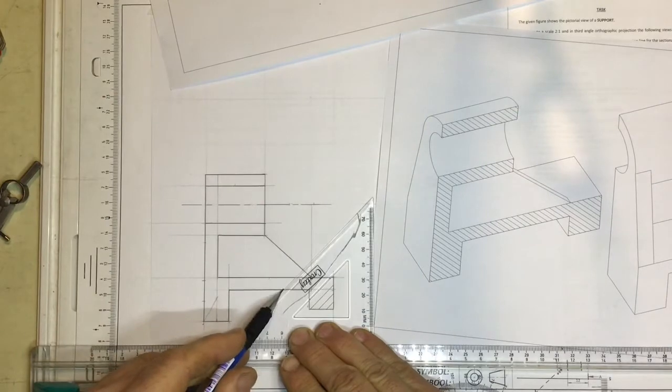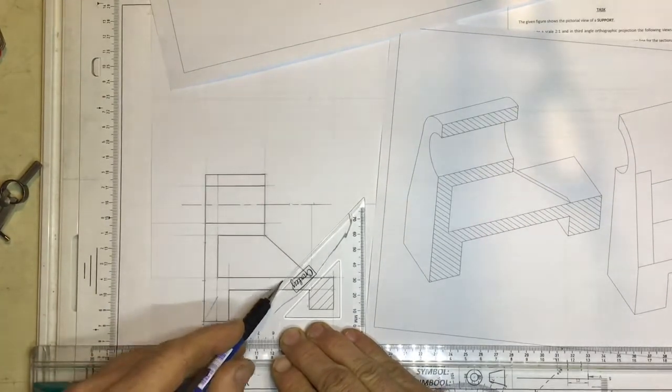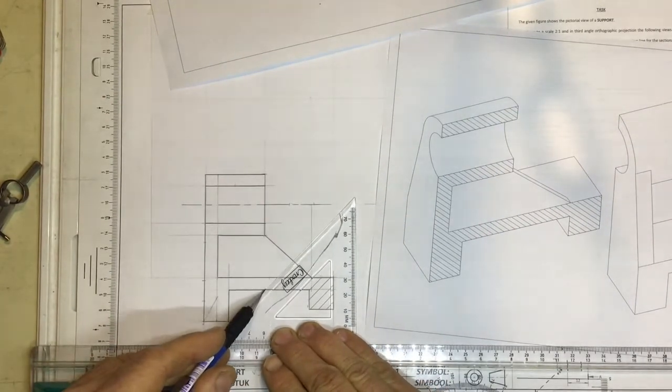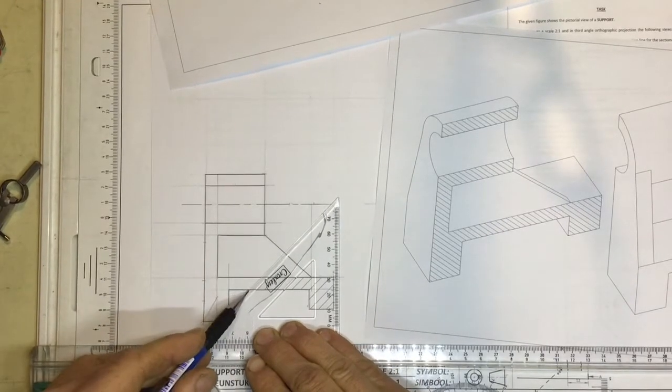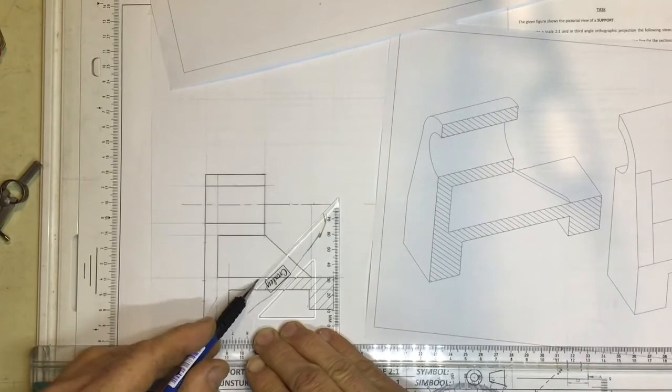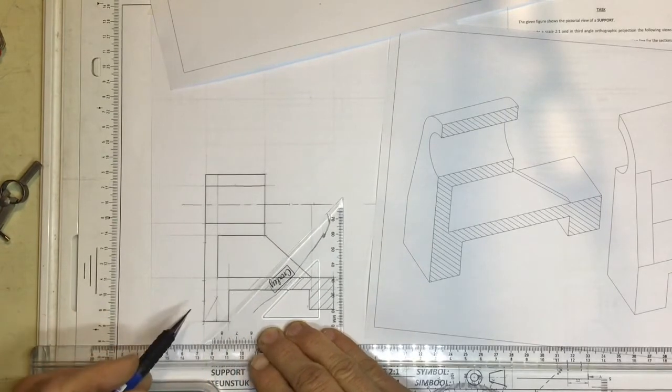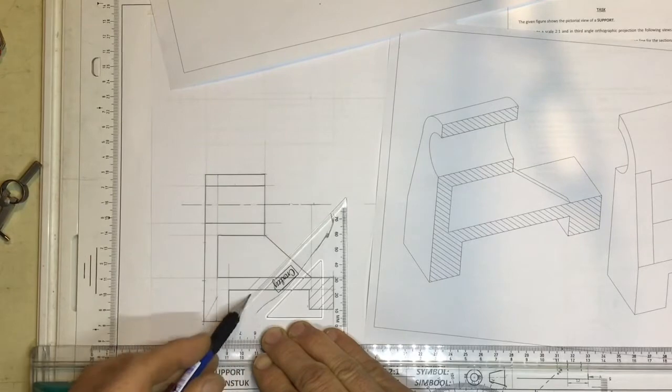Does it matter which direction this hatching goes in? No, it can go in either direction. It really won't make any difference at all, just as long as you get the equal spacing. I'm using the bevel of the ruler over here in order to get that equal spacing. Note I've got hatching over there.